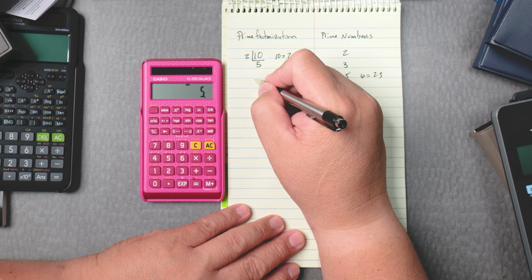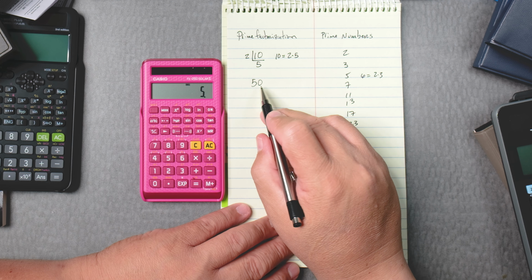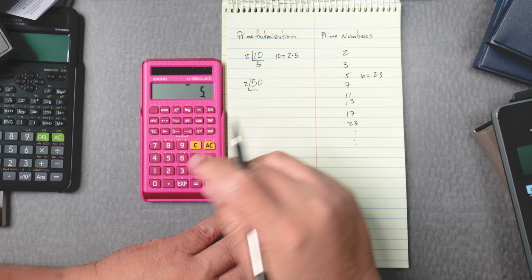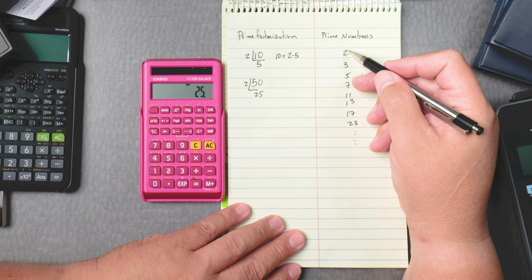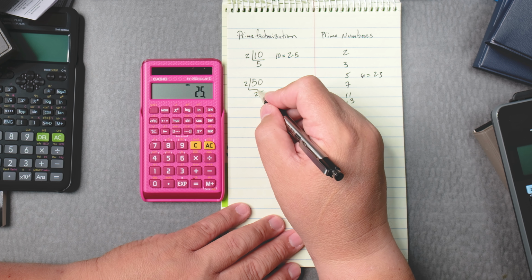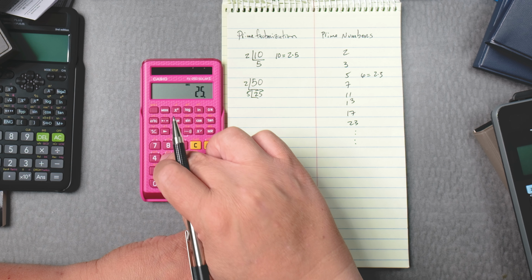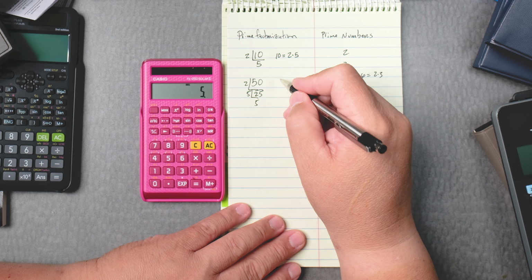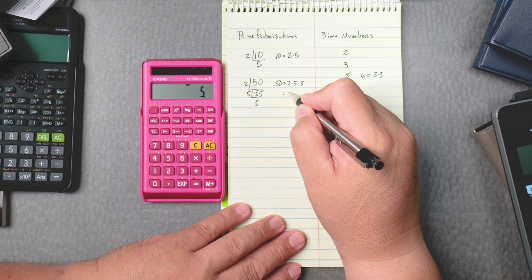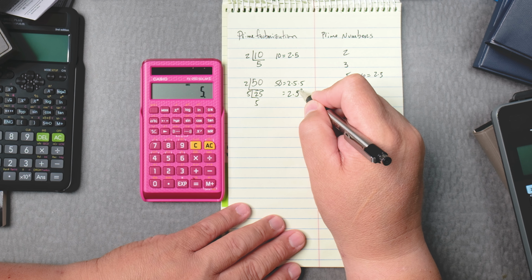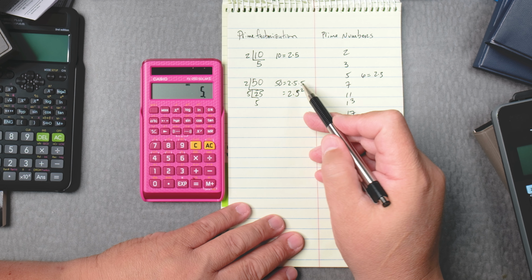Let's say 50, right? Let's break down 50. It ends with 0, so we know that 2 goes into 50. 50 divided by 2 equals 25. And we look at our prime numbers, we know that 5 will go into 25, if you know your multiplication tables. So we're going to divide by 5, which gives you another 5. So 50 is really 2 times 5 times 5, but we can say 2 times 5 squared to make it nicer, more compact. So 50 is composed of these numbers.